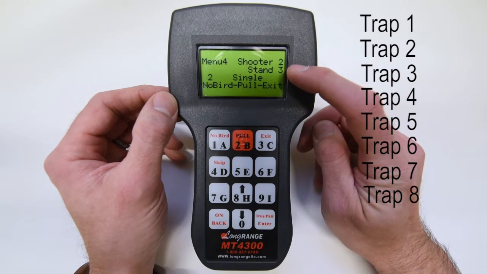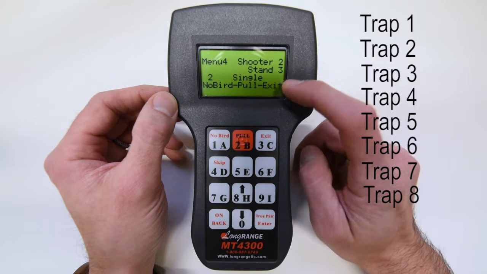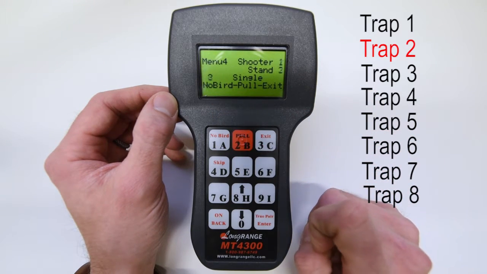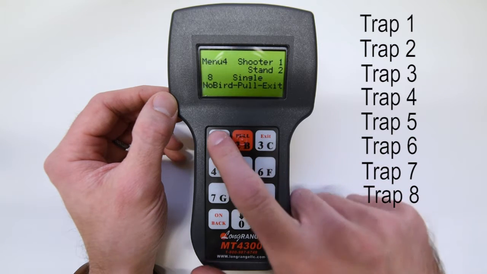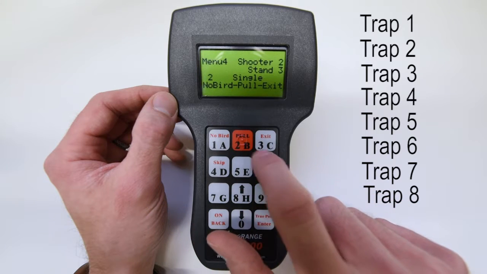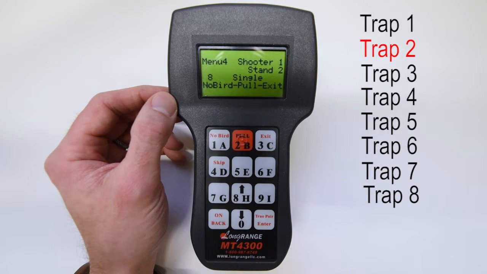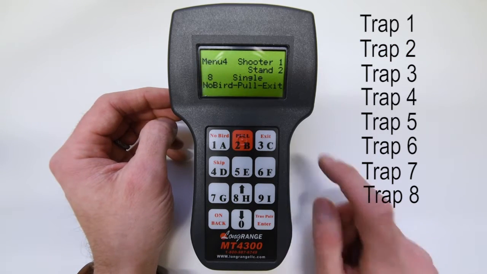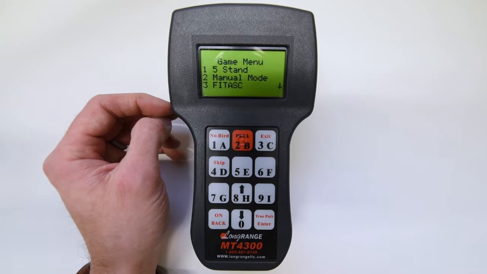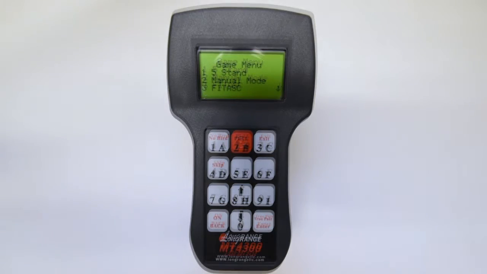Shooter 2 is now on stand 3, and will see a single target from trap 2. Press pull to fire the trap. Again, if there was a no bird, press the no bird button to step back. We will rethrow trap 2 by pressing pull. To exit the round, press the exit button. Here we are at the game menu.